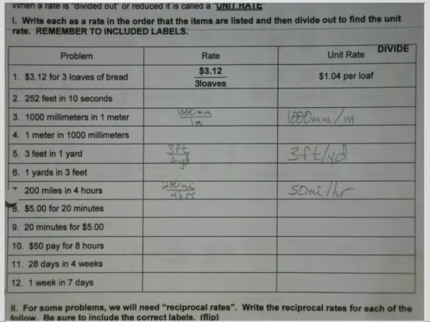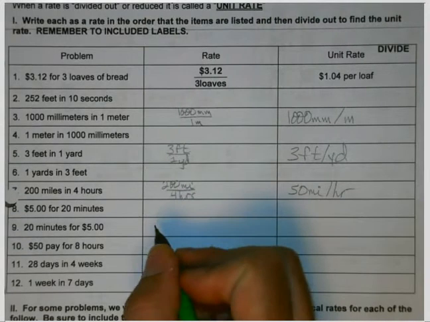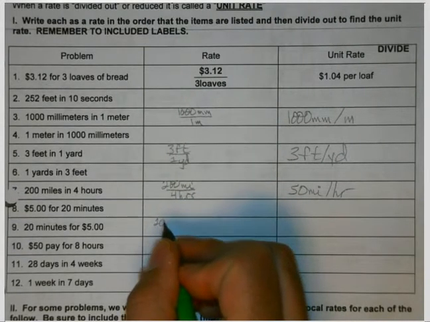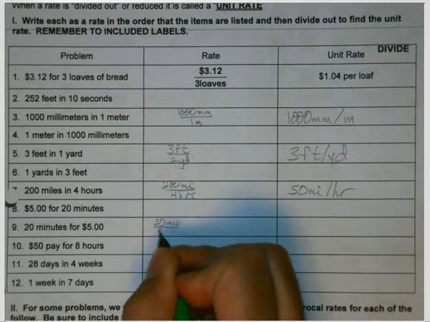So as we keep working down, 20 minutes for $5. Maybe you go to the chiropractor, get a massage or something like that.